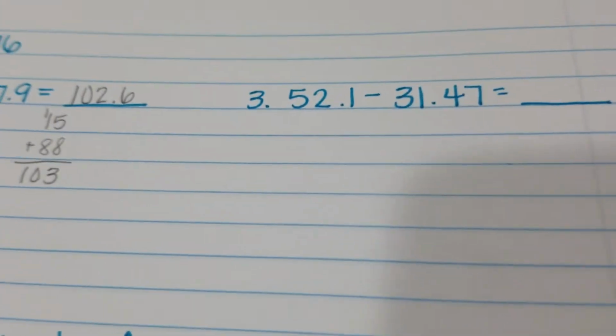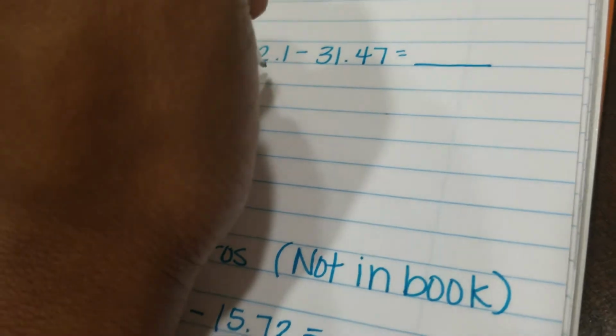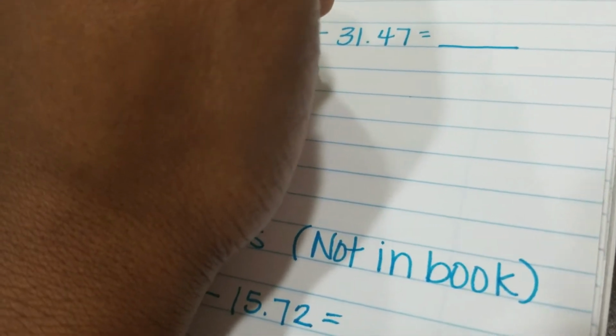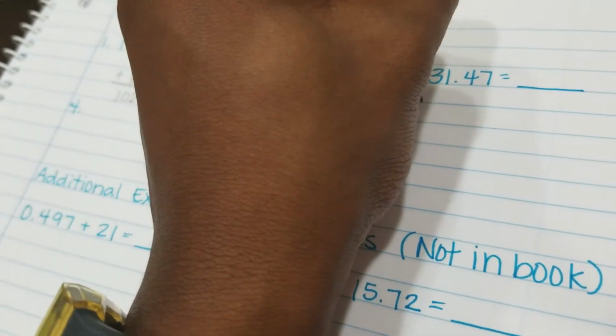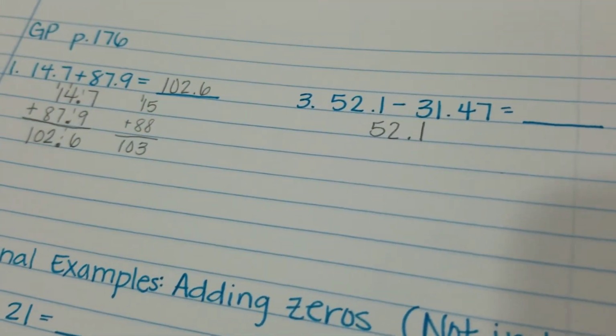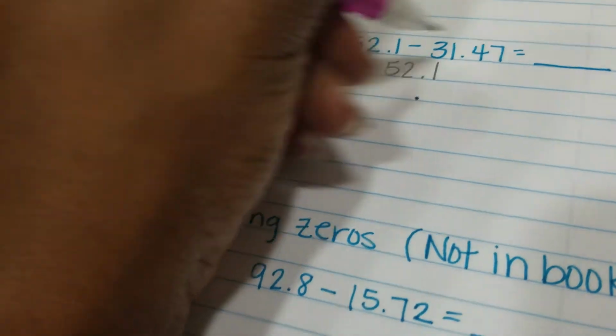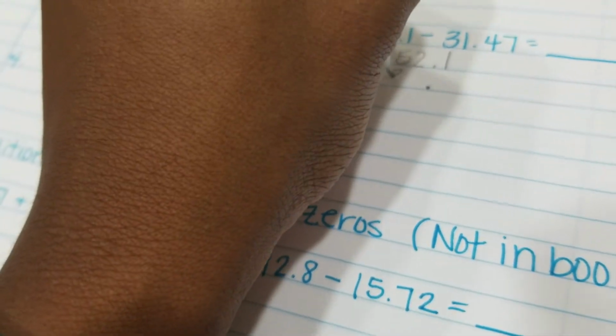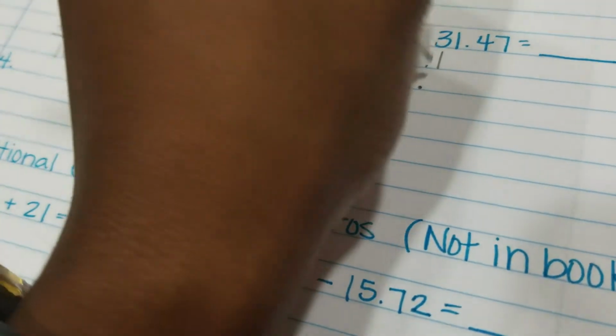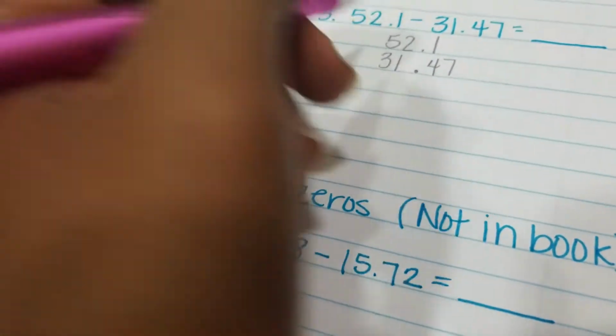Okay, so we'll start by writing our number at the top. Subtraction, you have to start with the first number. So 52.1. Okay, and then we start with our decimal point. So we put our decimal point right underneath it and build the other number around it. So 31.47. Draw the line and subtract.